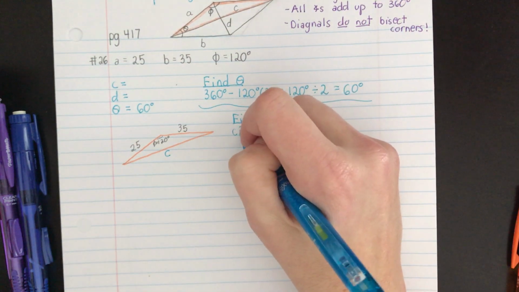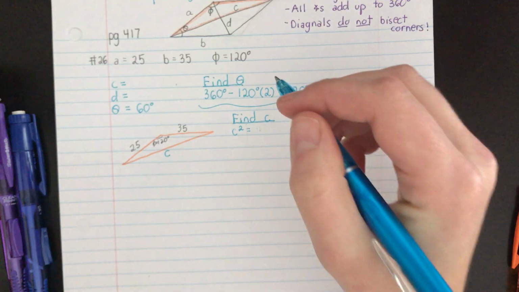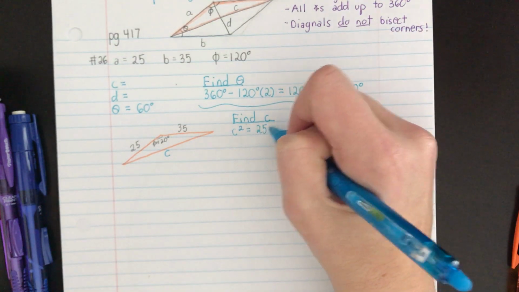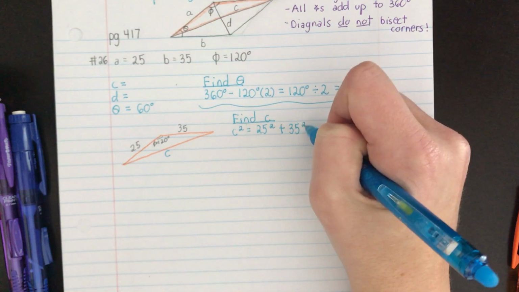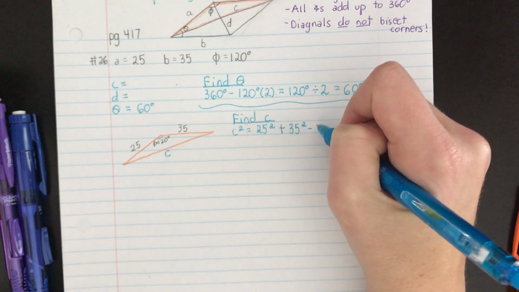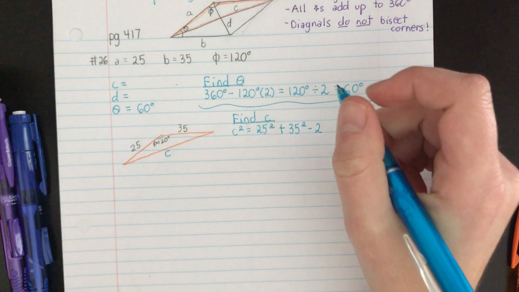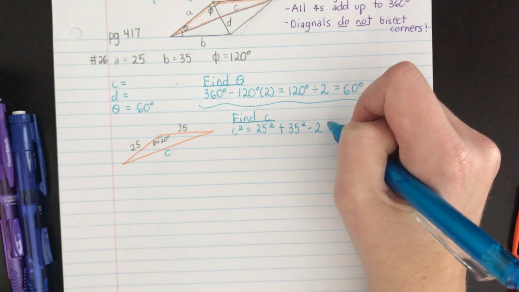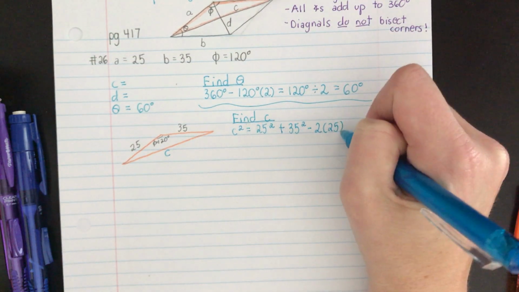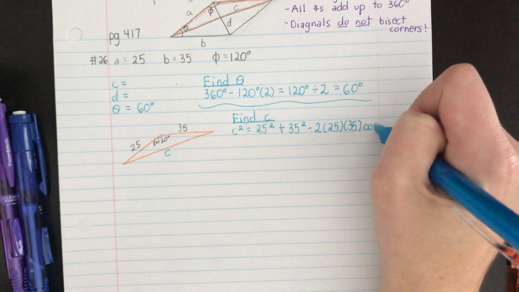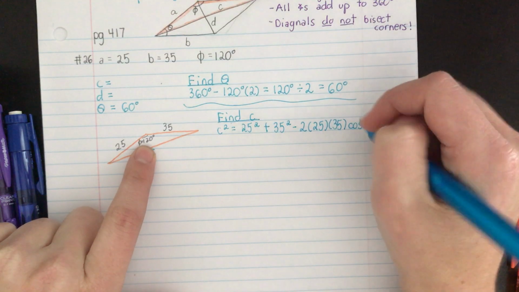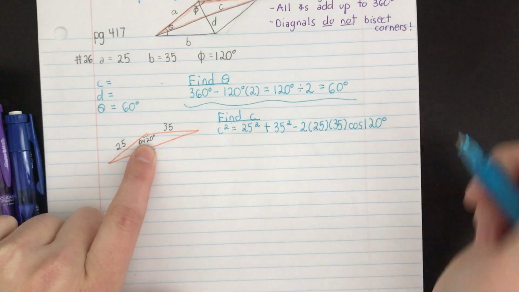So it is C squared equals A squared, so 25 squared, plus B squared, 35 squared, minus 2 times AB, so 25 times 35, cosine of 120 degrees.